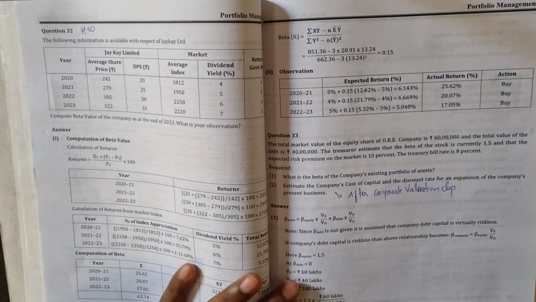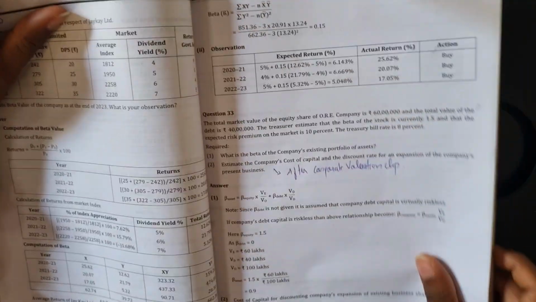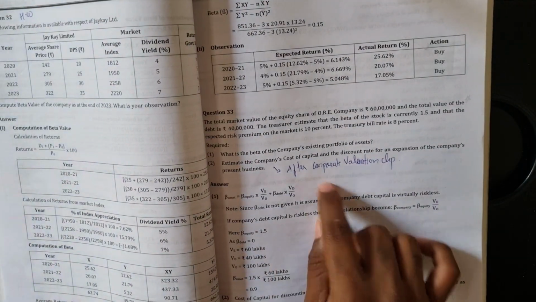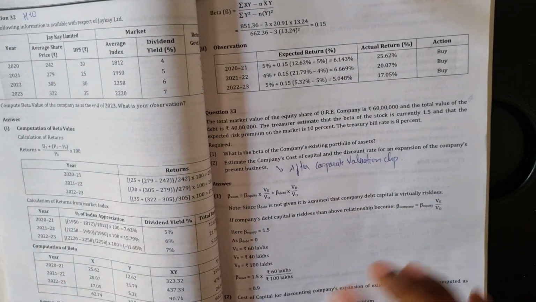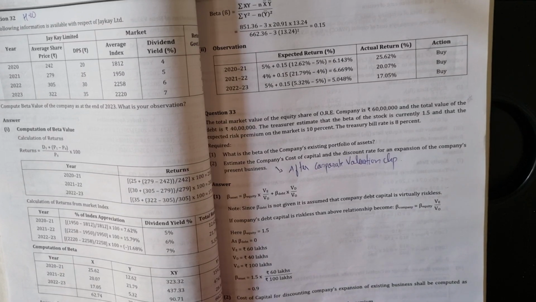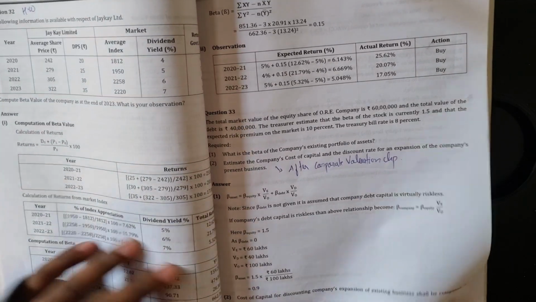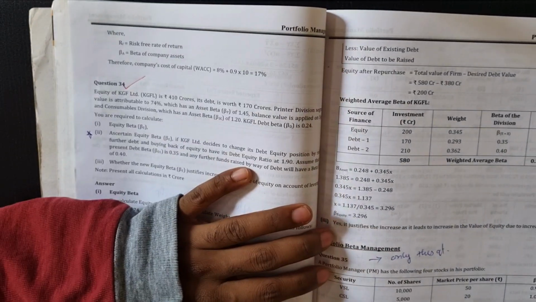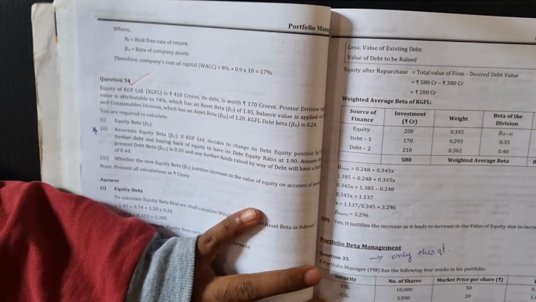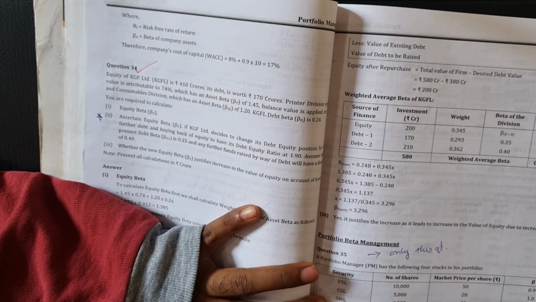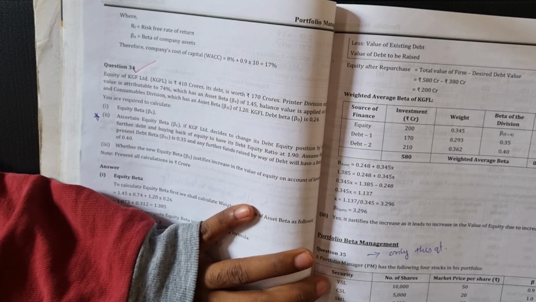Next, question number 33 we will do after the corporate valuation chapter. When I teach the corporate valuation chapter, I'll do this sum. Next, question number 34. Now question number 34 is based on your asset beta. So asset beta concept, you revise it once and then you watch this.